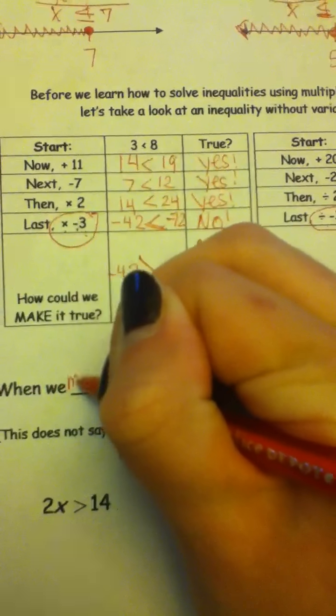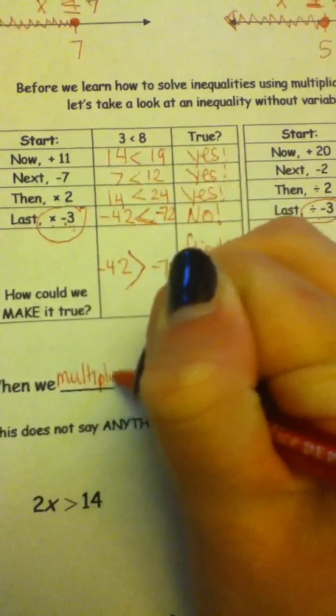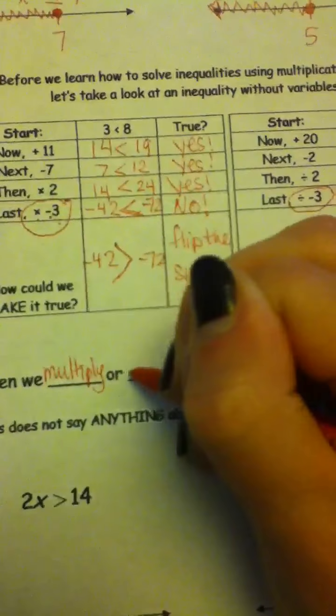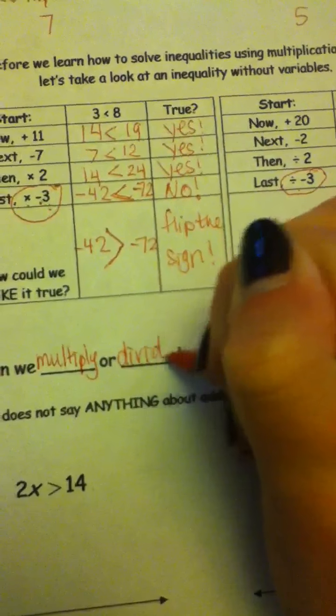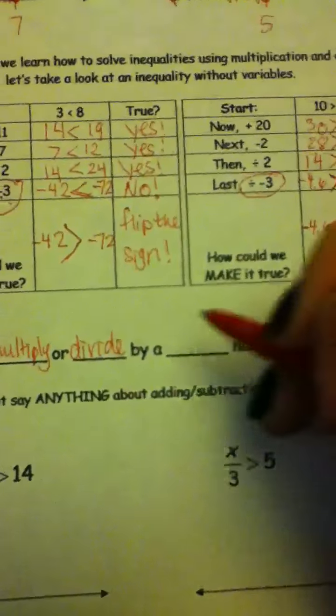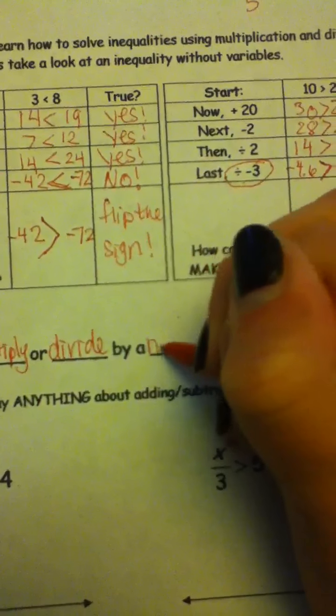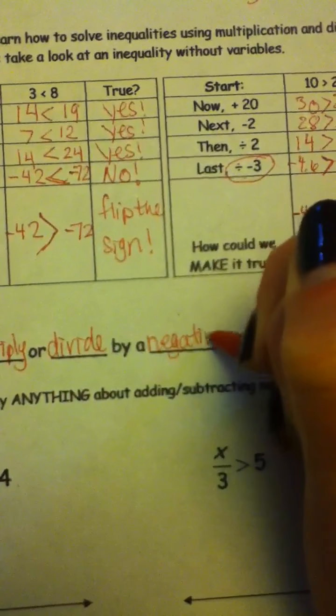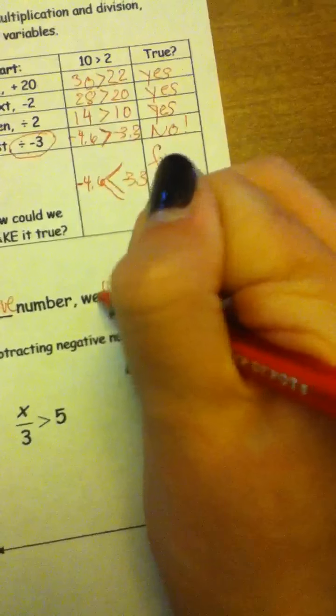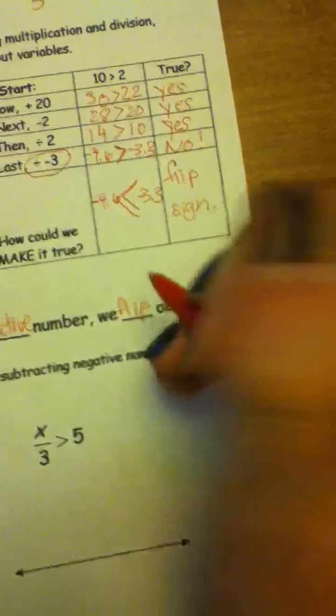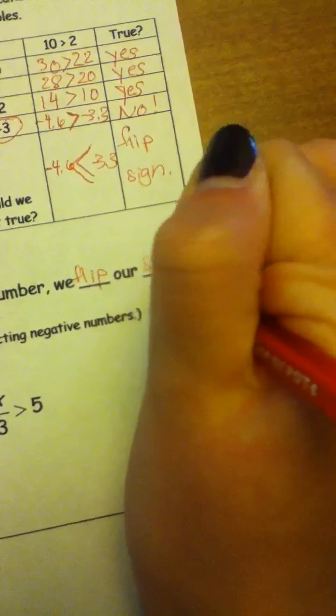When we multiply or when we divide by a what type of number? Negative. We need to flip our sign.